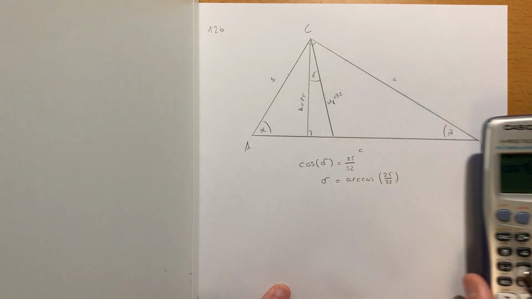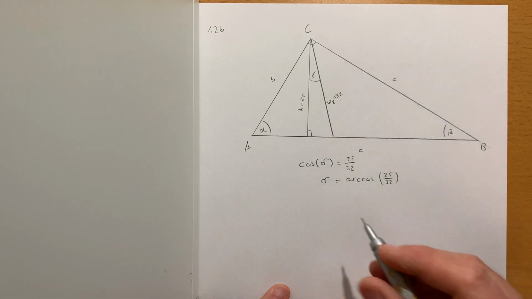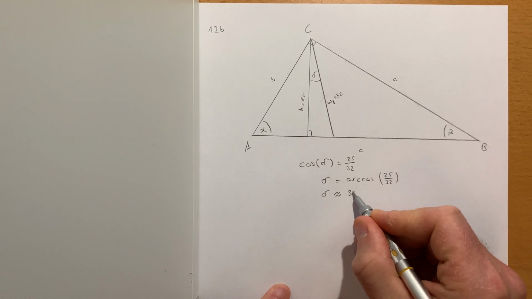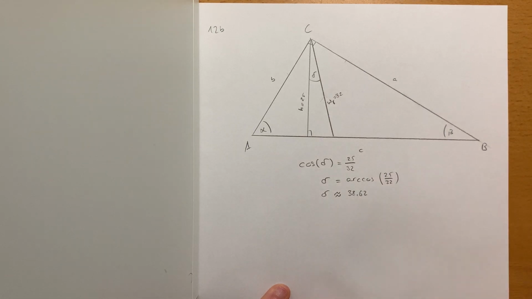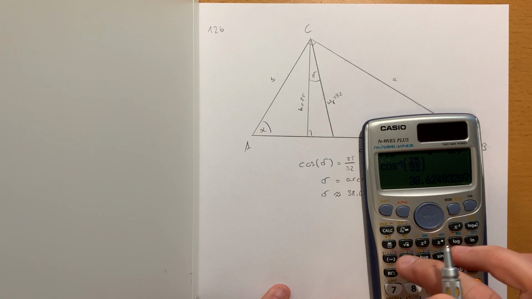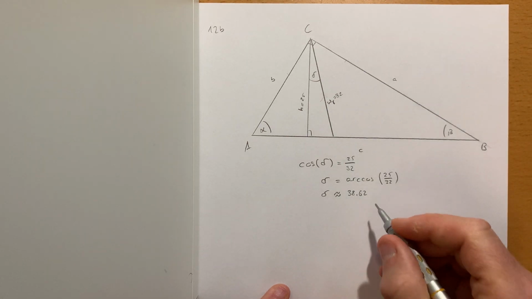That's 38.62. So delta is approximately equal to 38.62. Let's store that as A.